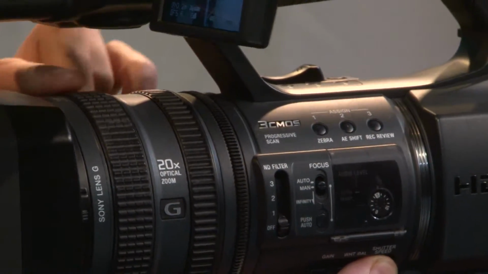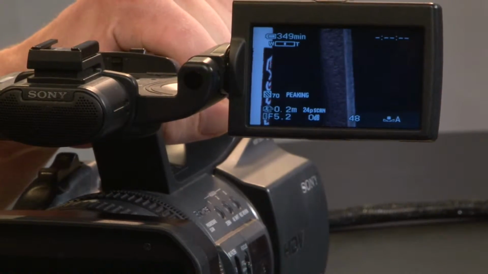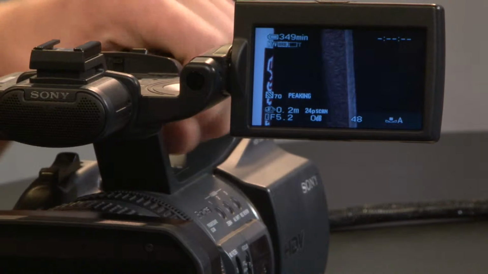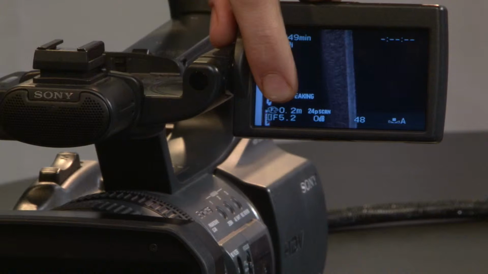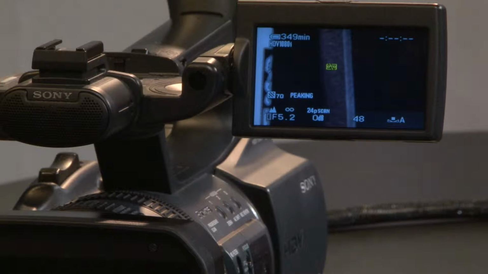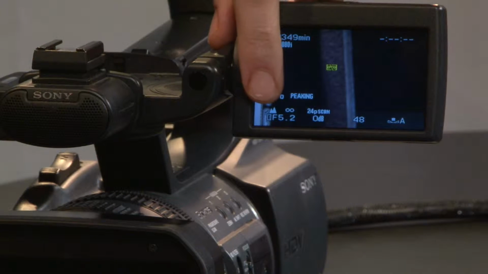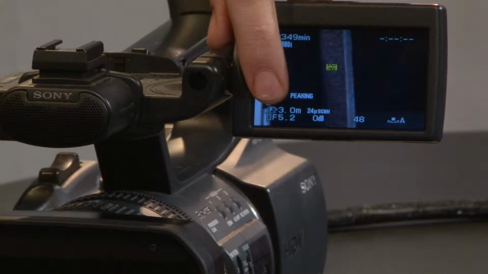So let's start with this focus ring right here. Now, if you can see on here, there's a little hand right here, and that's telling us where we are. What we start with, we have infinity, which means things that are infinitely away, distance-wise, from the camera will be in focus. And as I turn this, it goes down meters into what is in focus and what is not.